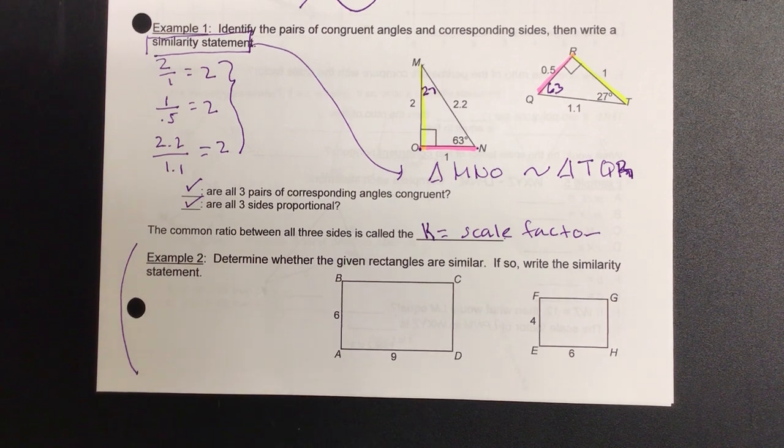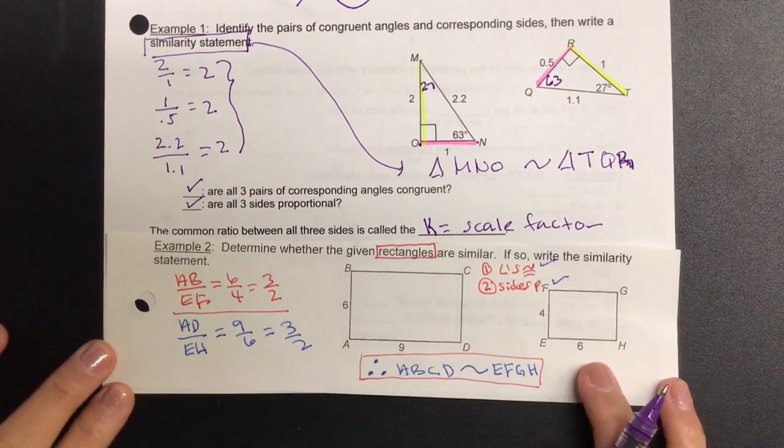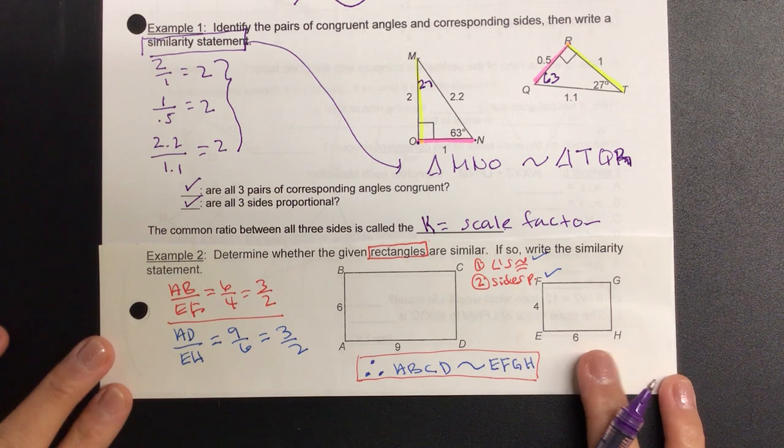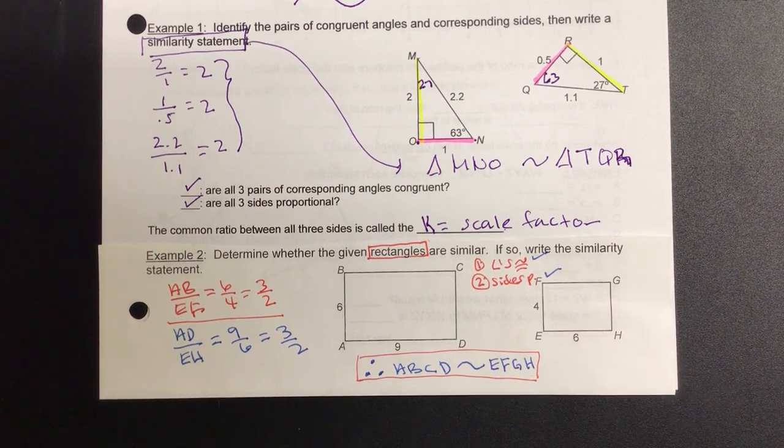All right, give me a fist. If it is similar, give me a thumbs up. If it is not, give me a thumbs down. Okay? I see all saying it is similar. First one is, are the angles congruent? Yes, because rectangles all have 90 degrees anyways, right? And then if I compare the sides, 64 and 96, they both have 3/2, meaning they are proportional. And keep in mind, 3/2 is a scale factor for this figure.